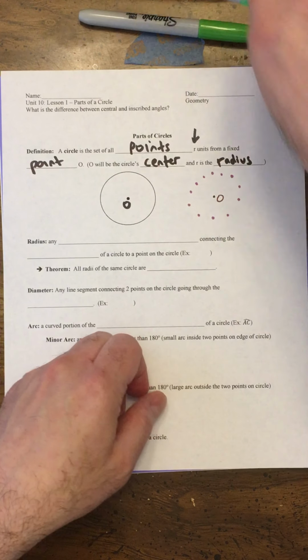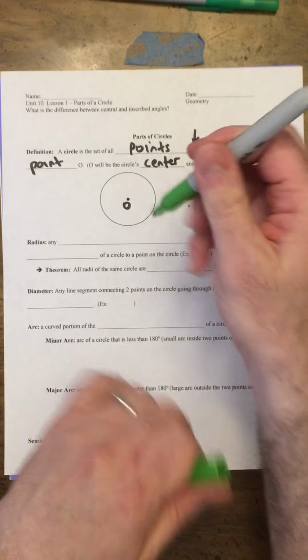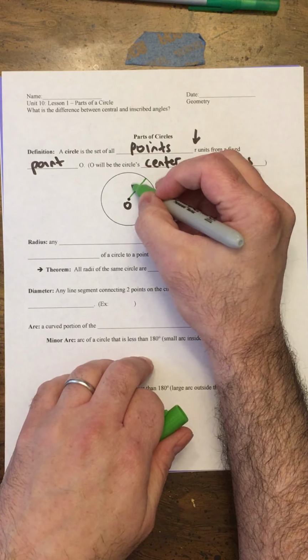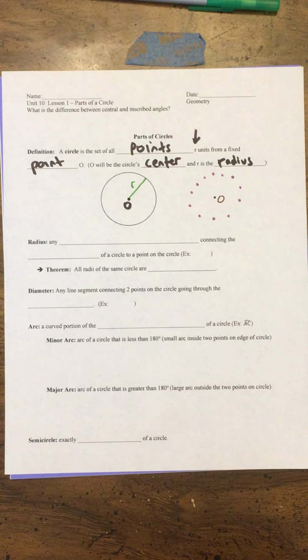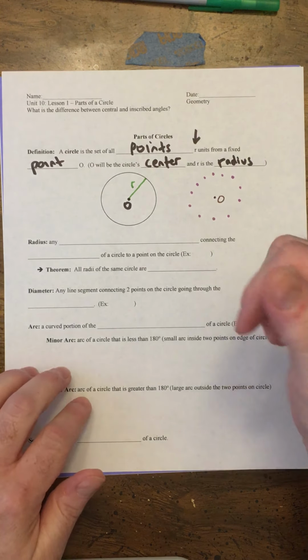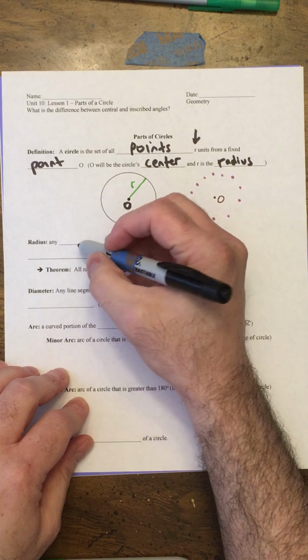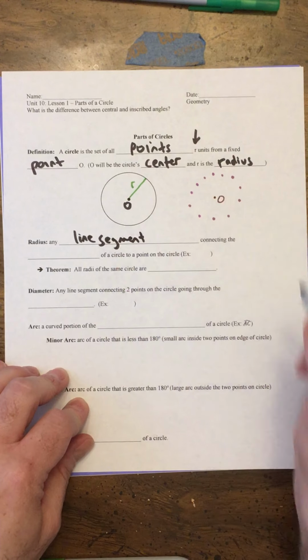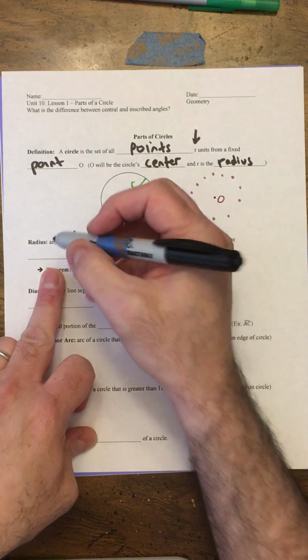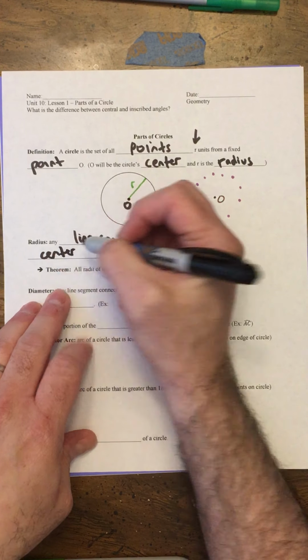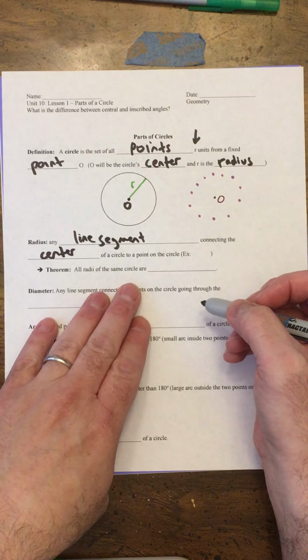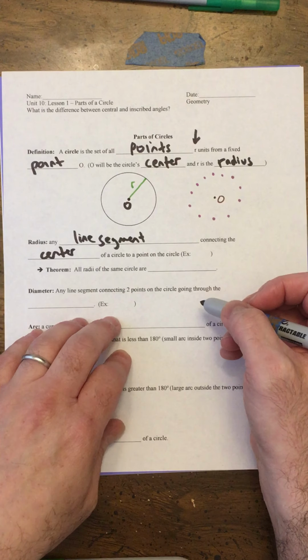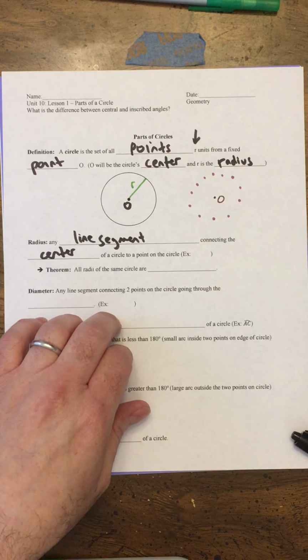So I'll do that in a different color. Here is the radius, r, okay? And the radius is defined as any line segment connecting the center of a circle to a point on the circle. So let me make some points for you now.